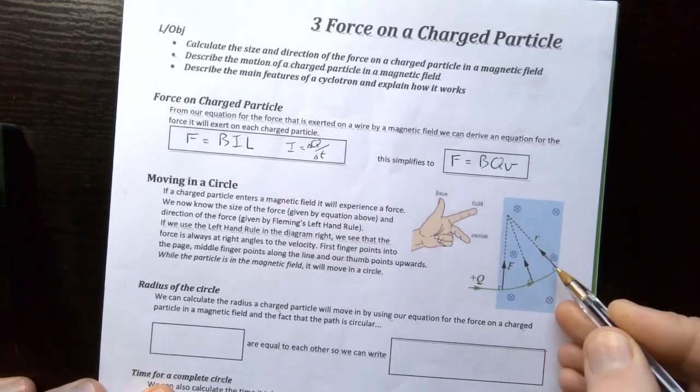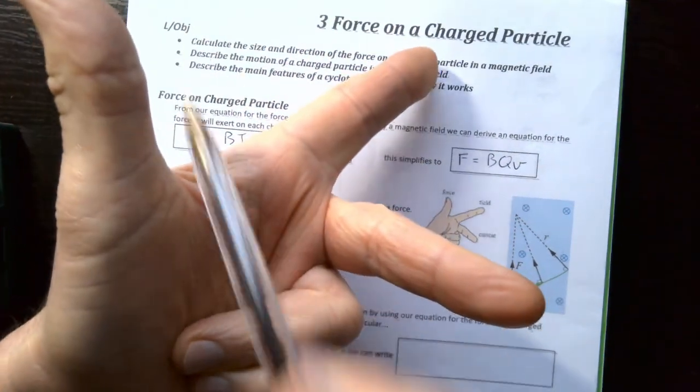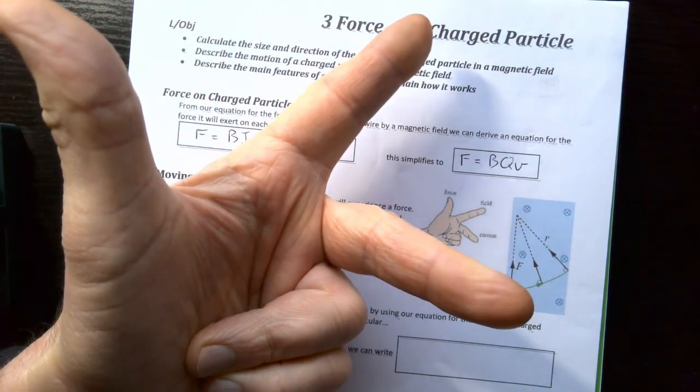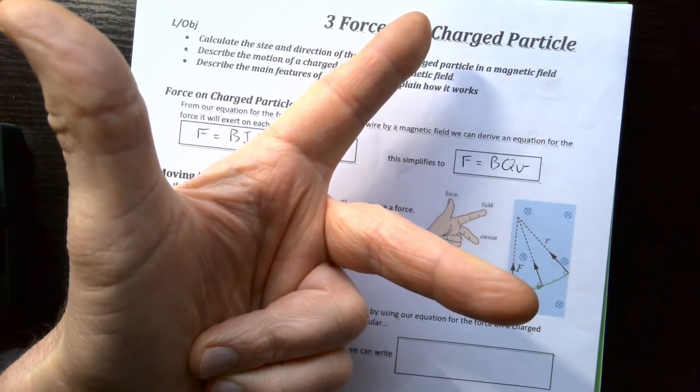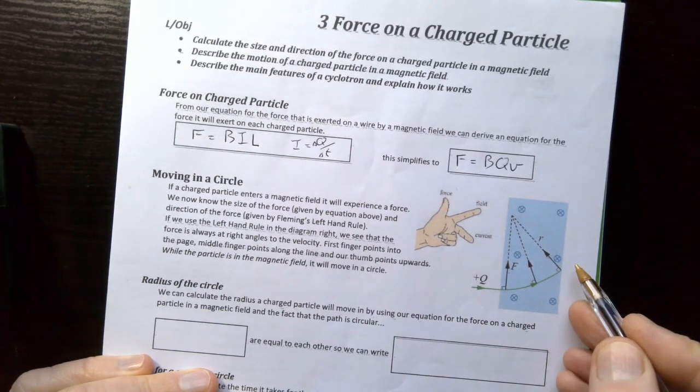As they go up, the force will change. However, it will still be at 90 degrees. And if your force is always at 90 degrees to your motion, you get a particular type of curve, which of course is a circle.